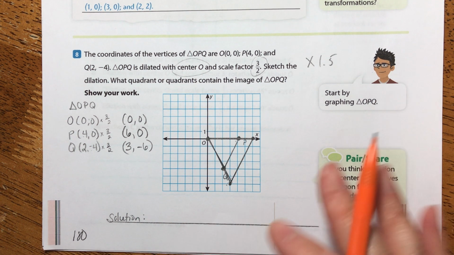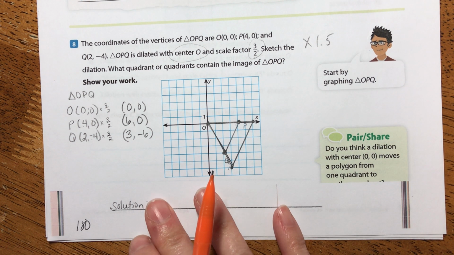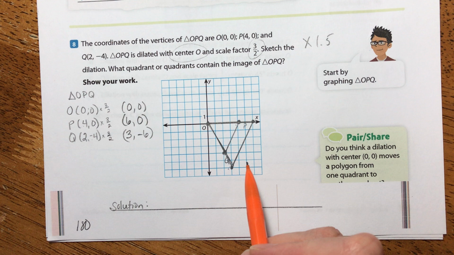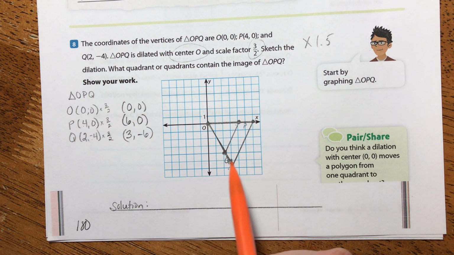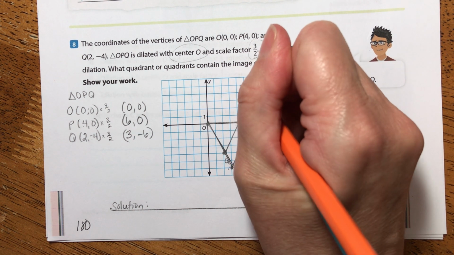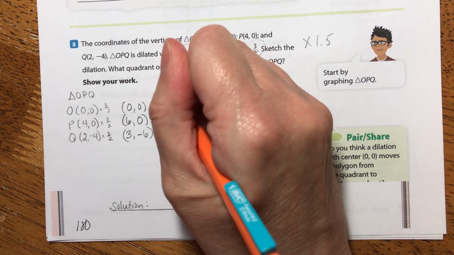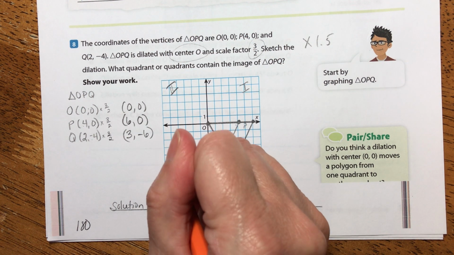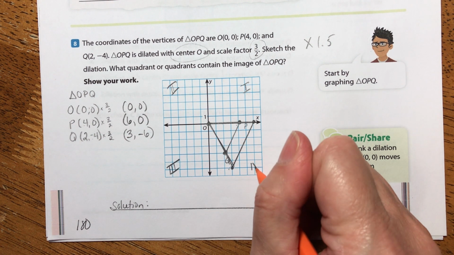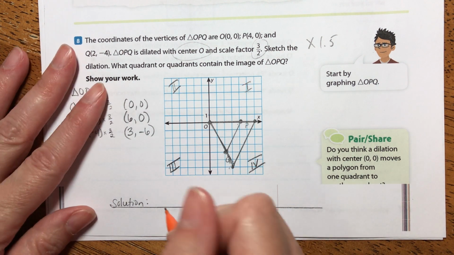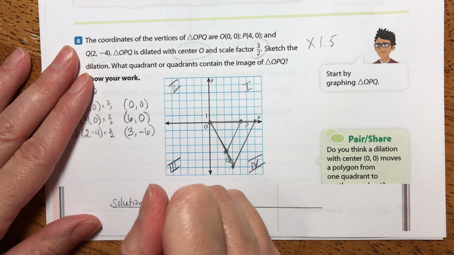Okay. The only question on this one is, what quadrant or quadrants contain the image? Well, they're all down here. Do you remember how we number these? This is quadrant 1. Remember, it's 1, 2, 3, 4. Do you remember which direction it goes? Counterclockwise. 1, 2, 3, and they use Roman numerals. Quadrant 4.